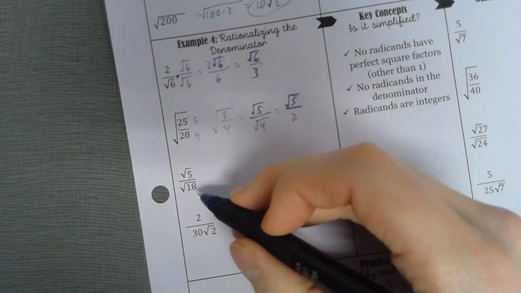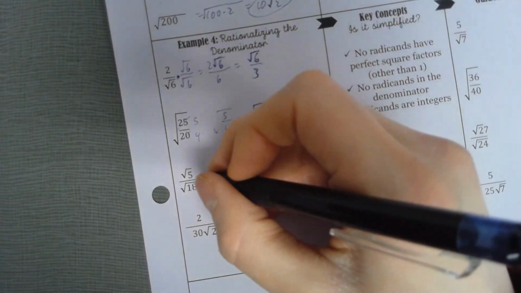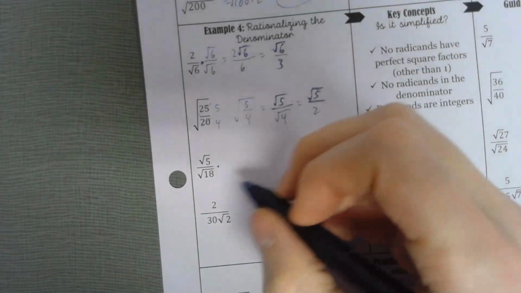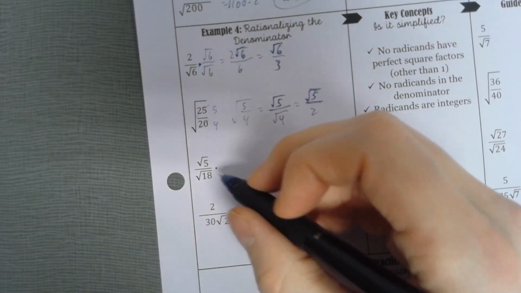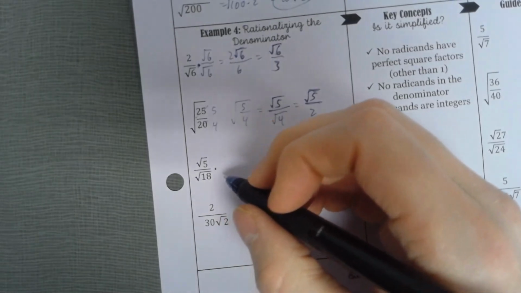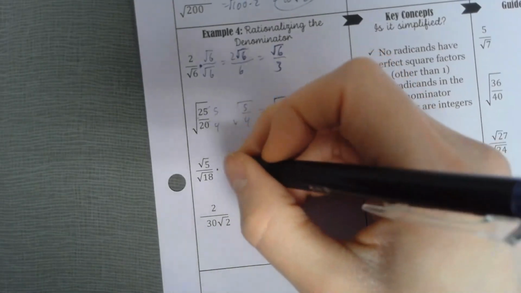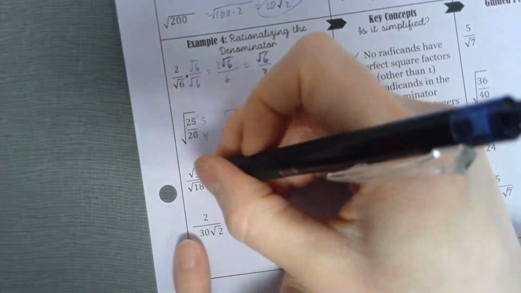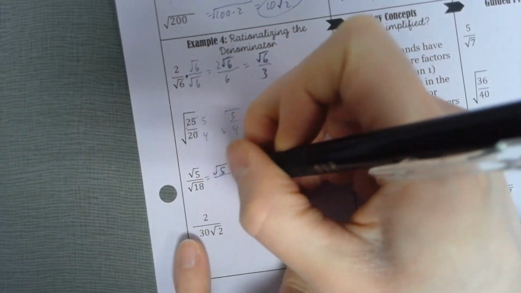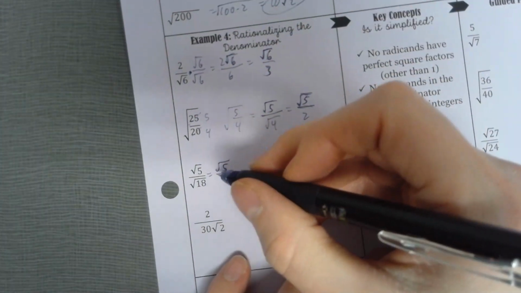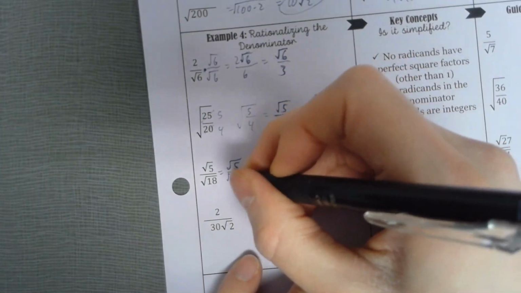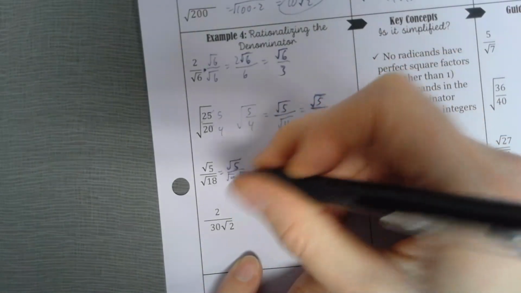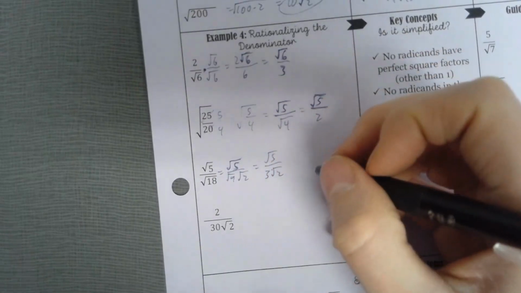With this one, the square root of 5 over the square root of 18, we can multiply top and bottom by the square root of 18 to get that square root out of the denominator. But we can actually make the numbers a little bit nicer first by simplifying the square root of 18. So I'm going to actually rewrite this. Square root of 5 stays the square root of 5. Square root of 18, 9 goes into that. The square root of 9 is 3. So we have the square root of 5 over 3 root 2.